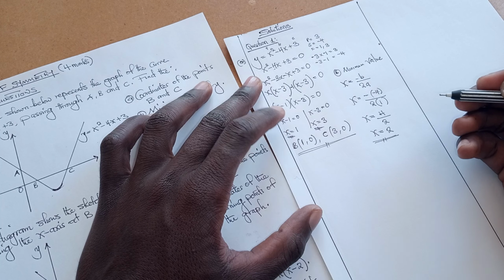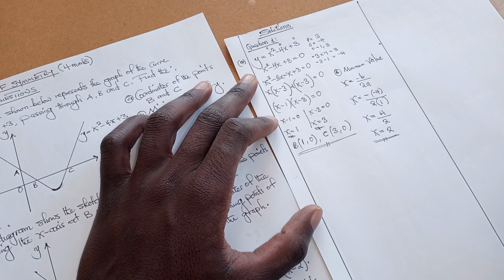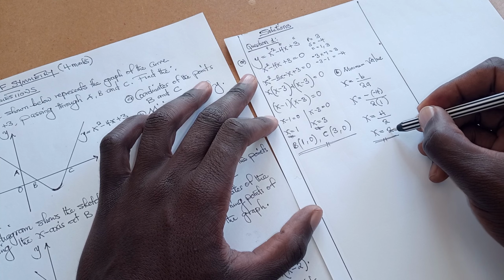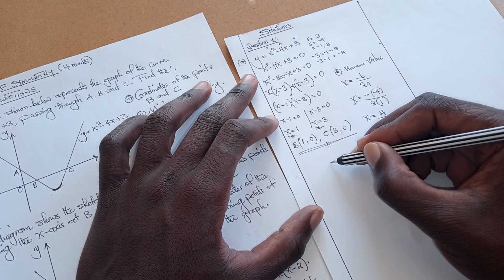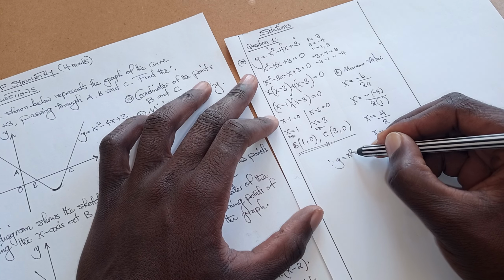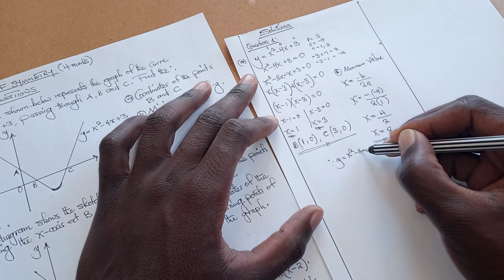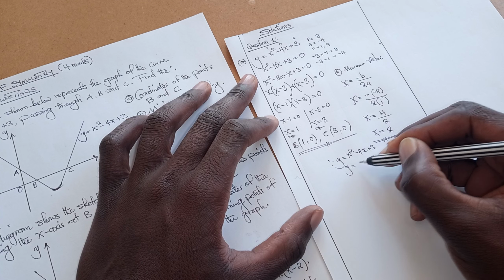Okay, so that is not all. So from there, what you do now, where there is x, you replace with 2 in your what? In our formula. So therefore, we're going to say y is equals to x squared minus 4x plus 3. Find the value of y.